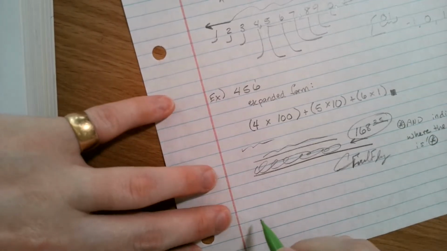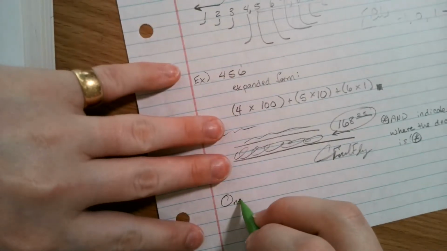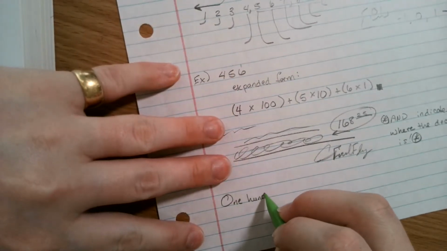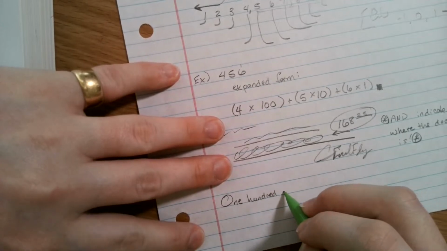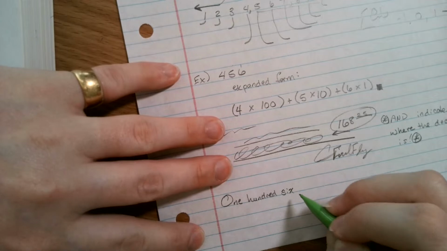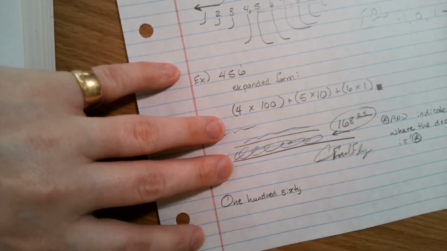So in writing this, you would have one hundred sixty-eight and twenty-five. Assuming I spell correctly. I did major in math, not English, so bear with me.